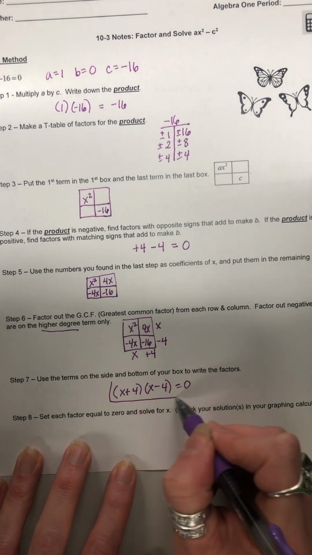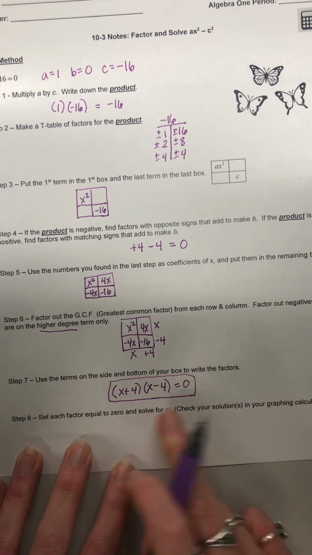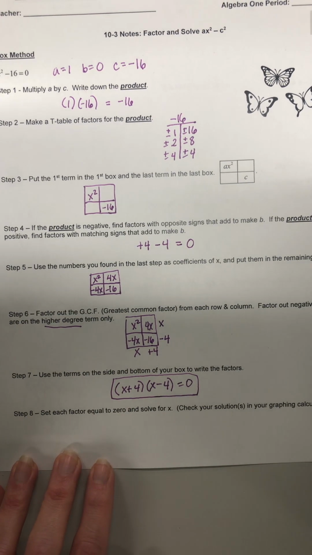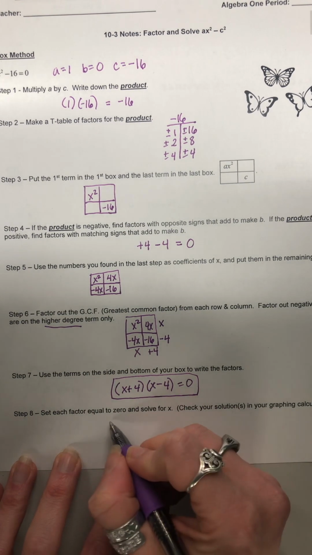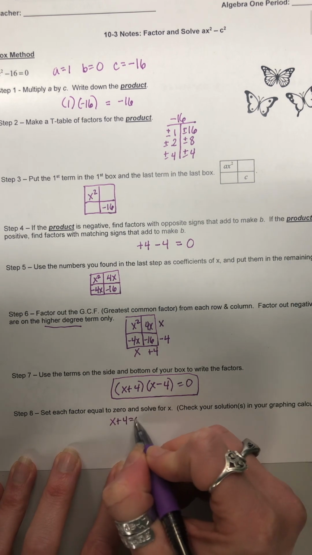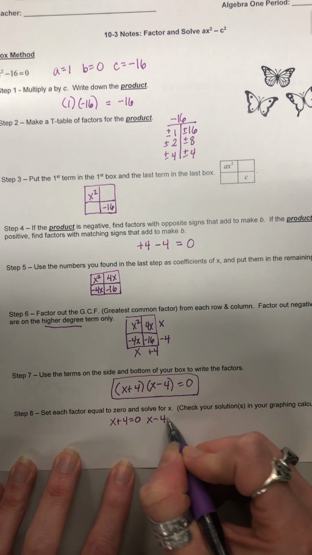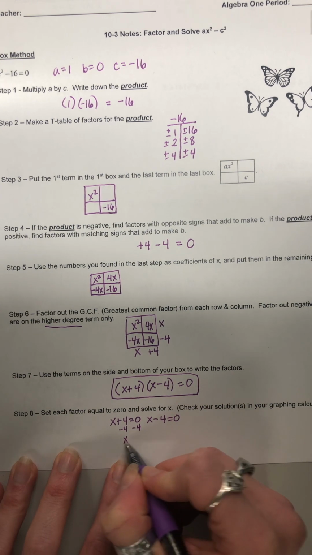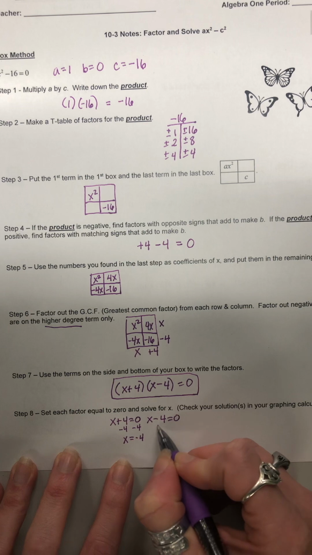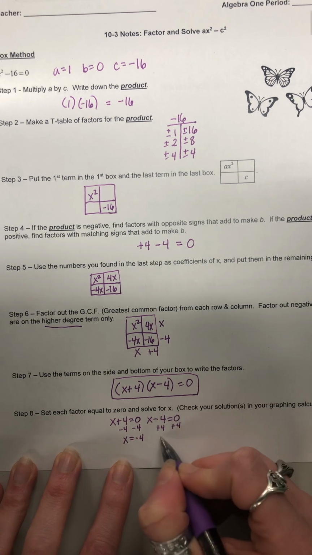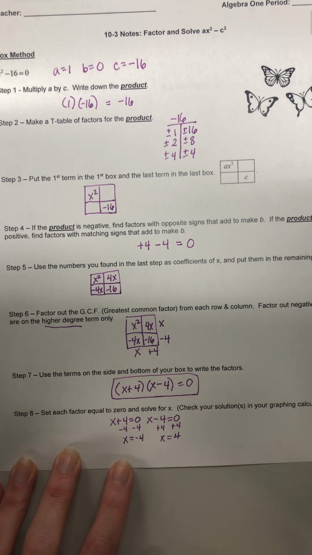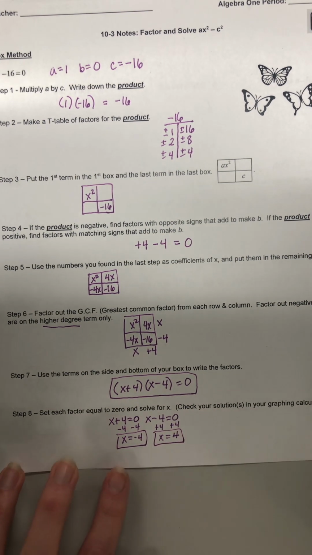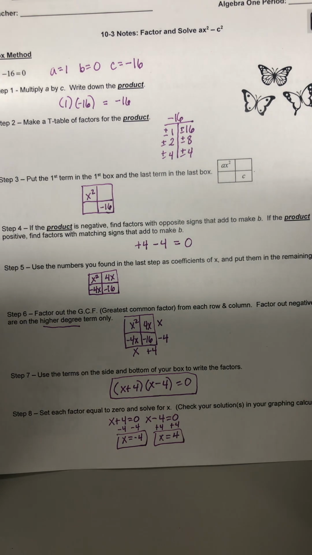This is going to be your first answer to the problem, writing it in factored form. Then you're going to set each factor equal to 0 and solve for x. So x plus 4 equals 0 and x minus 4 equals 0. And then you can subtract 4 on both sides, so x equals negative 4. Add 4 on both sides, so x equals positive 4. And this is the other answer, the values of x where this graph is going to cross the x-axis.